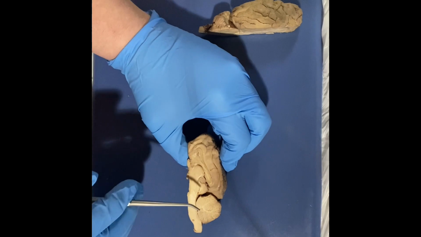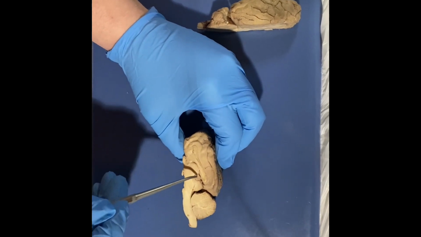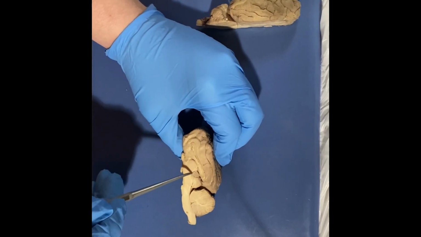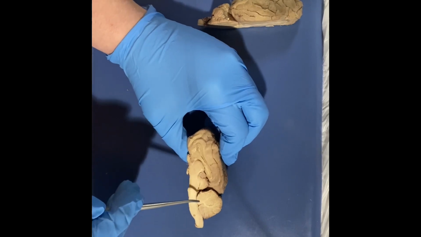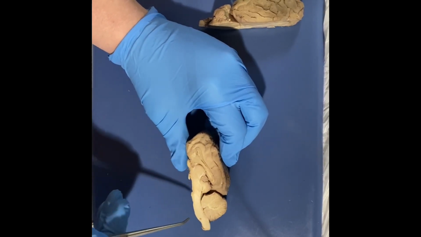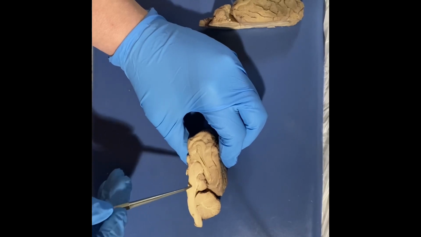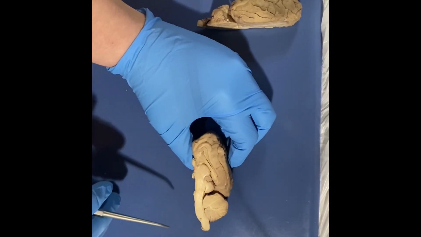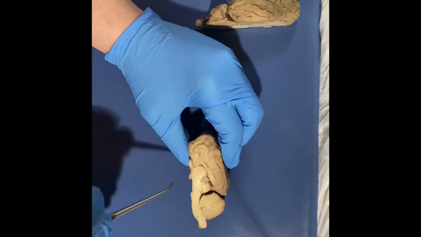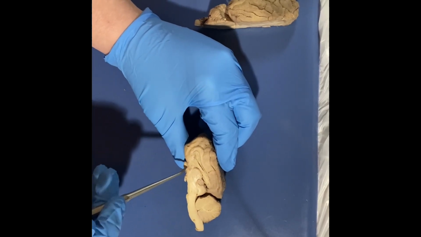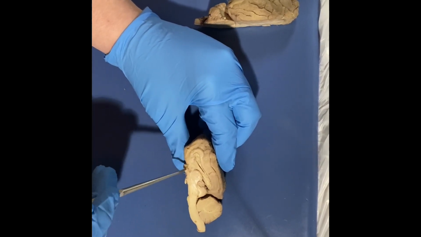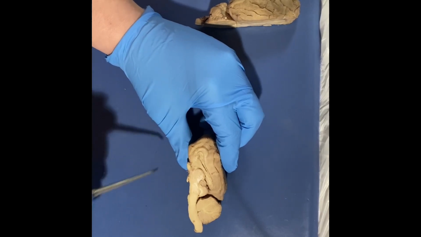Then we'll go to the hypothalamus, which is responsible for homeostasis. Then we'll have the pineal body, which is an endocrine gland. Then we'll go to the midbrain here, which happens to be in the middle of the brain. Then we'll have the hypophysis, which is also known as the pituitary gland.